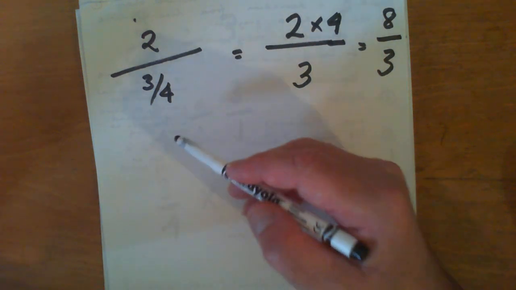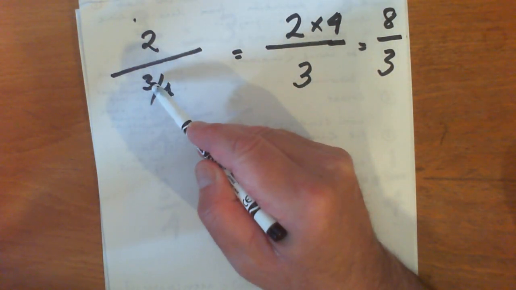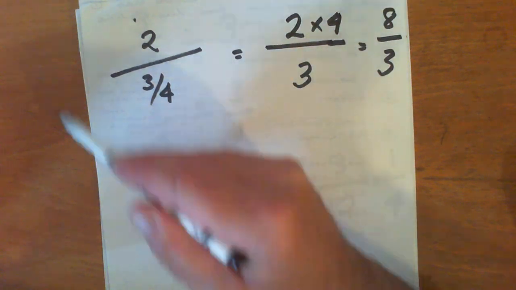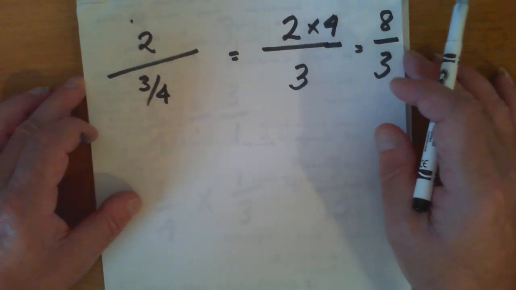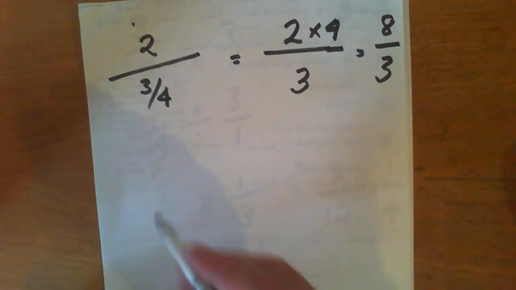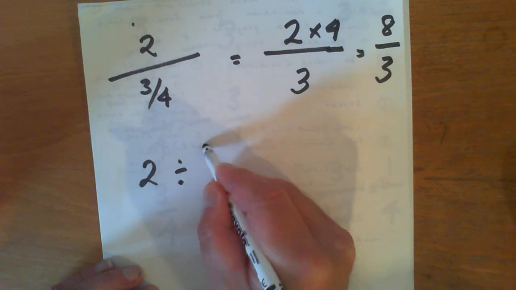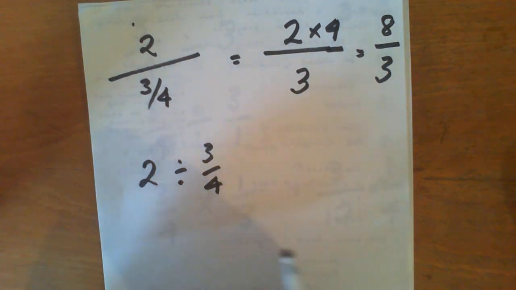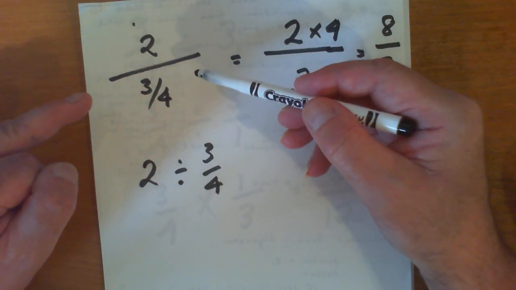The basic rule just stated is that this number stays as it is, but that 4 flips over to the top. How do I know how that works? Well, as I said before, I suggest you go back to the old form and say, okay, 2 divided by 3 over 4. Just have a think about that and relate it to this here.